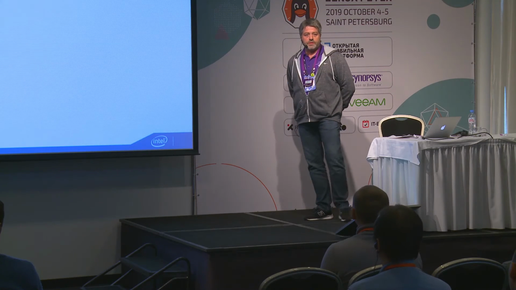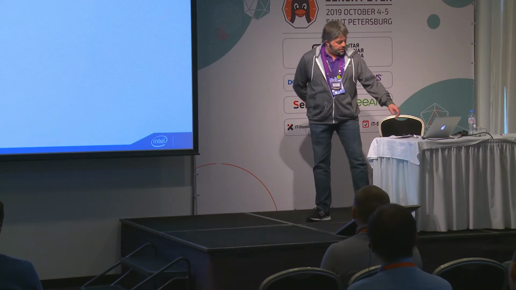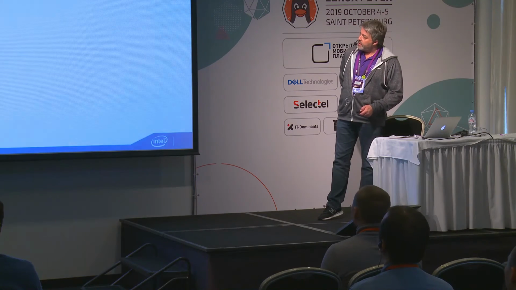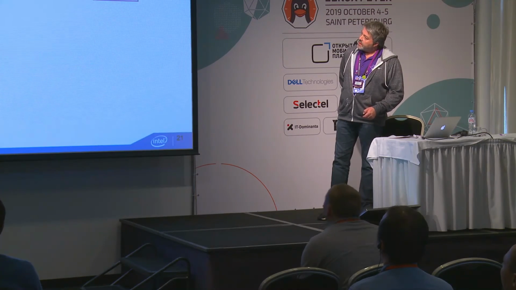Zephyr supports HAL, by the way, but what's interesting is that we support device tree as well, which is quite advanced. I'll show you the architecture.